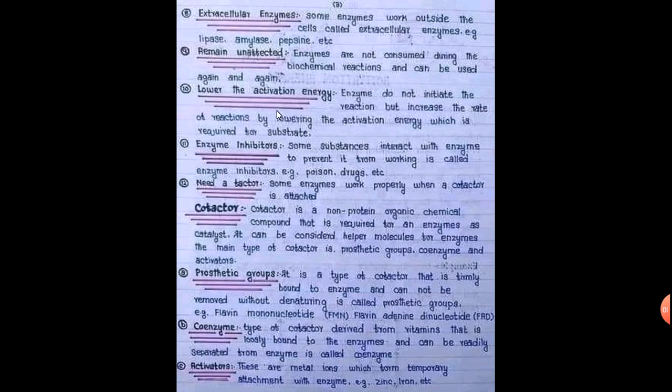The next feature of enzymes is their inhibitors. Some substances affect enzyme action, and these are called inhibitors. They prevent the enzymes from working. They impede the action of the enzymes, and this can be seen in poisons or drugs. So these are all inhibitors which affect the activity of enzymes. Enzymes also need factors which we call cofactors, and cofactors are basically compounds which are used to activate enzymes so they can achieve their function. So they are activators and they are used to make enzymes active.